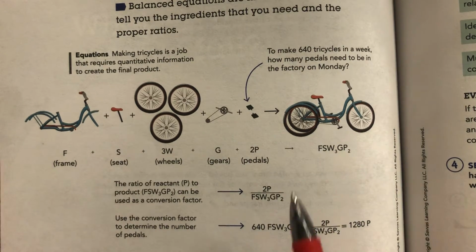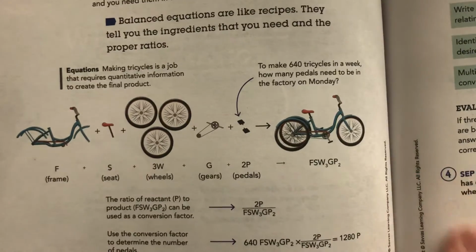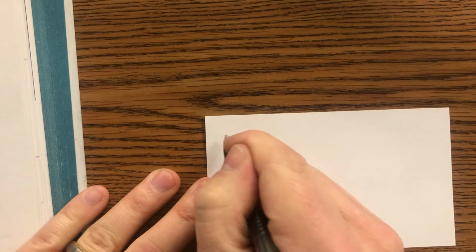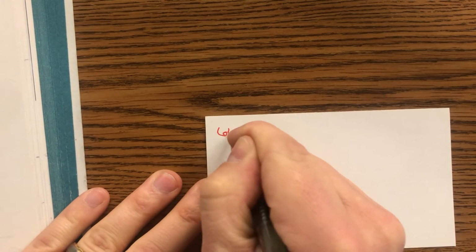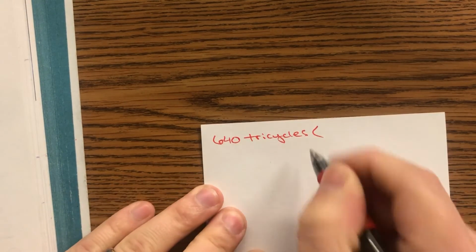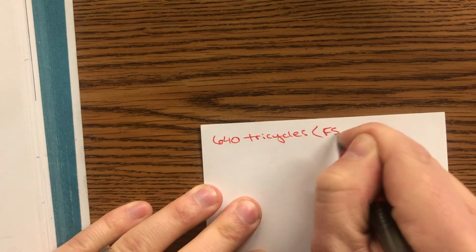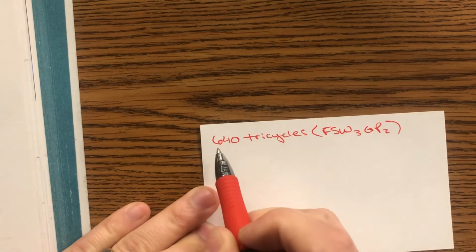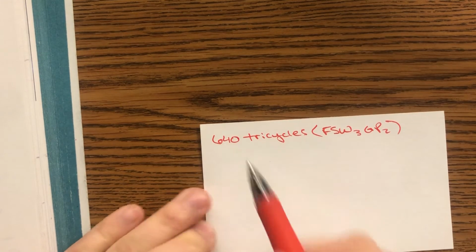So I'm going to write this out on a separate card so you can follow along. This is our tricycle equation, and I'm going to be referring to it, so please keep this in mind. To build my tricycle, I need a frame, seat, wheels, gears, and pedals. What we want to figure out is, if I wanted to make 640 tricycles, and the equation for a tricycle is FSW3GP2, that's my equation essentially for a tricycle, I want to make 640 of them.